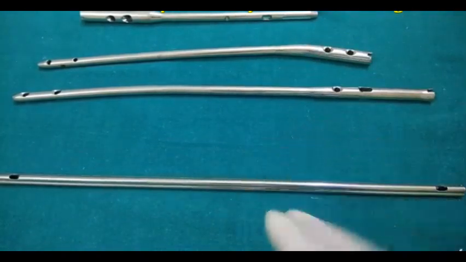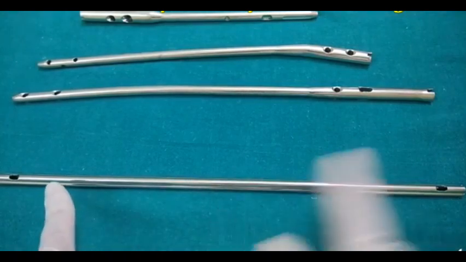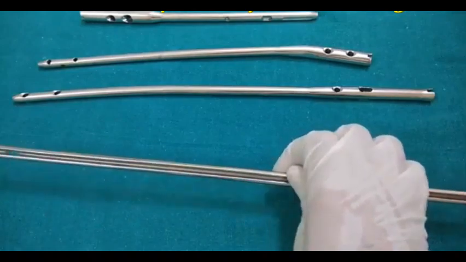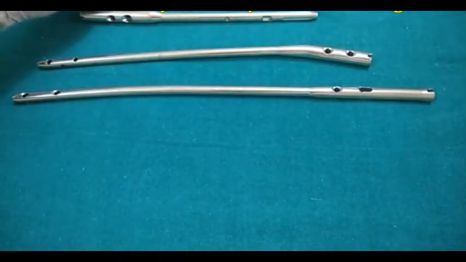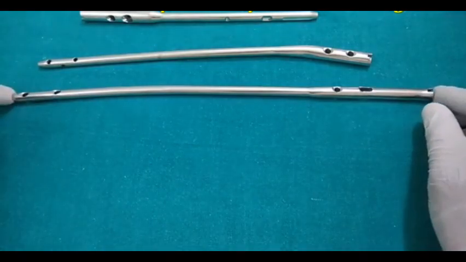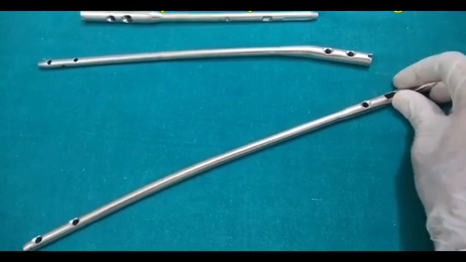So this is all about the K nail. Just remember the 3-point fixation, the slot, the eye, why 2 eyes, and how to increase the size of the nail. But the main disadvantage of the K nail is that it doesn't provide any rotational stability. So to provide rotational stability, the interlocking nails came into the market.